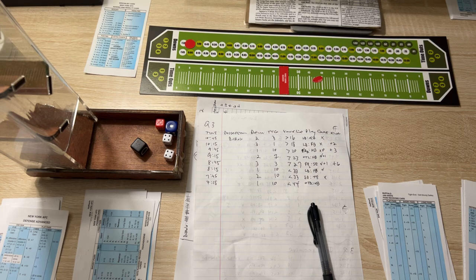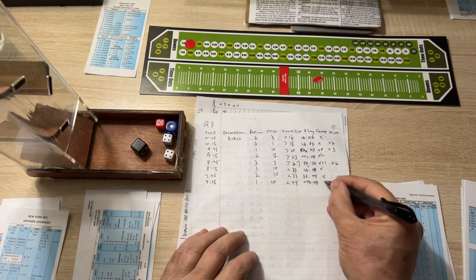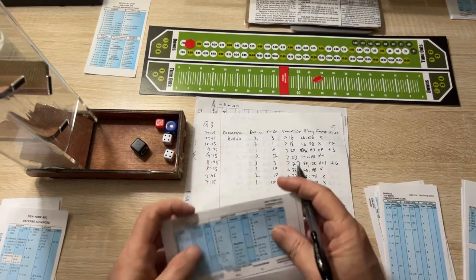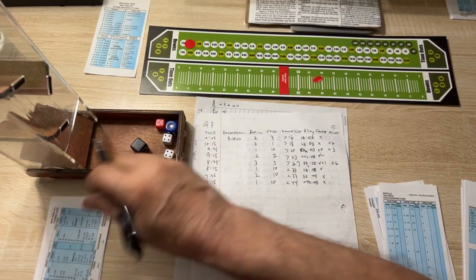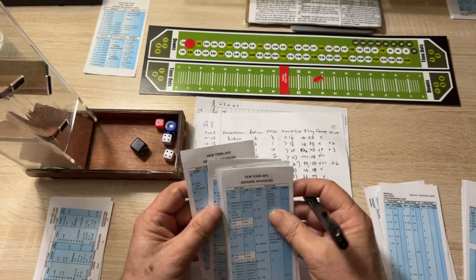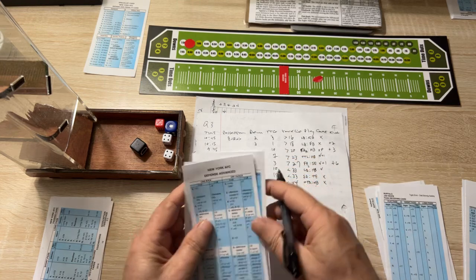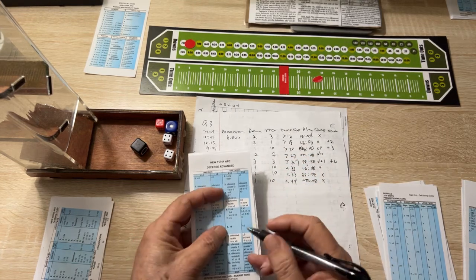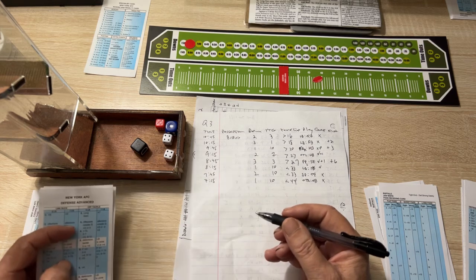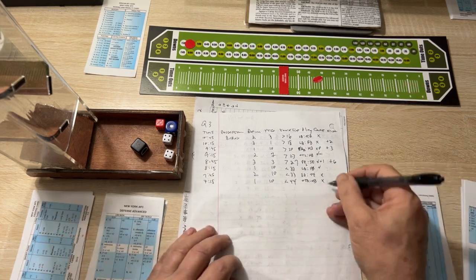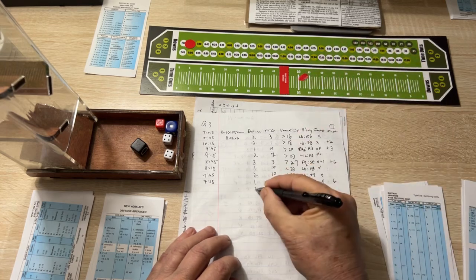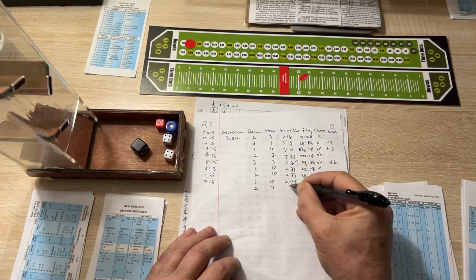Oh, they guessed wrong. It's an 8. Off tackle. And that is a 6-yard gain for the juice. To the 50.